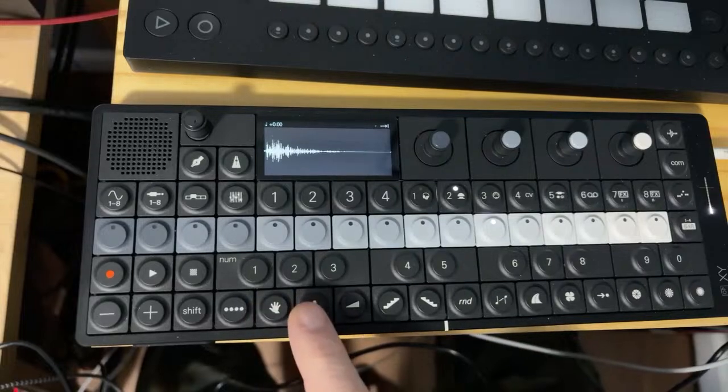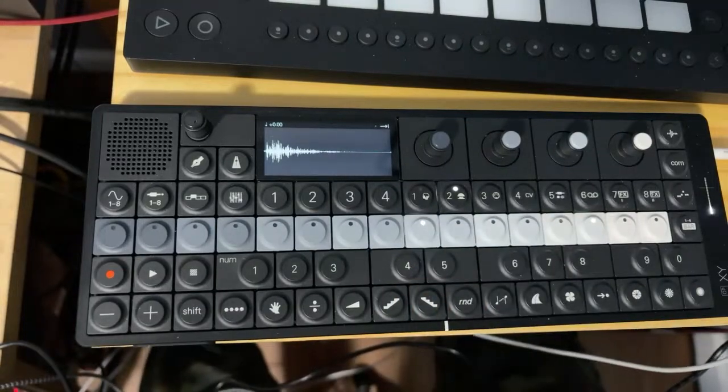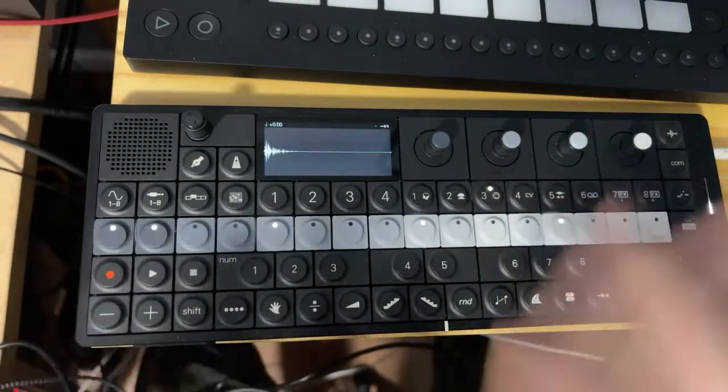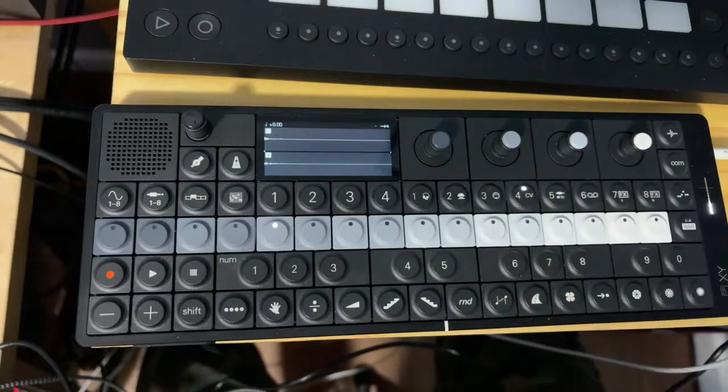Making it super simple, right? This beat itself is just the easiest thing I could make.